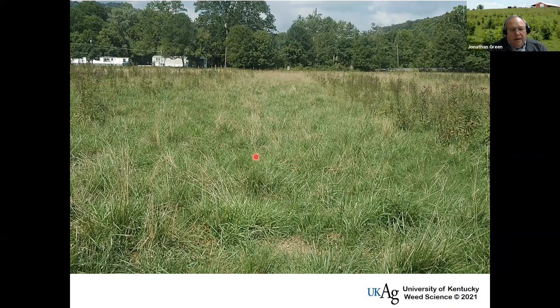We came in and cut some subsamples out of our treated strips and out of our untreated strips. First of all, we separated out the desirable grasses from the weeds. And then we took them back and dried them down to dry weight basis.